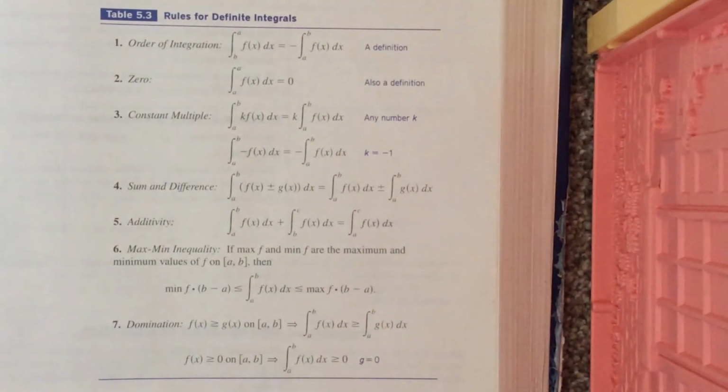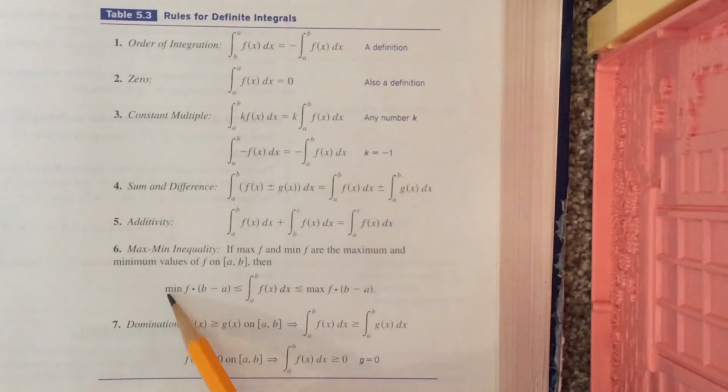Our min-max inequality rule says that if the max of f and the min of f are the maximum and minimum values of f on the closed interval a to b, then the minimum value of f times b minus a is less than or equal to the integral from a to b of f of x dx, which is also less than or equal to the maximum value of f times b minus a.